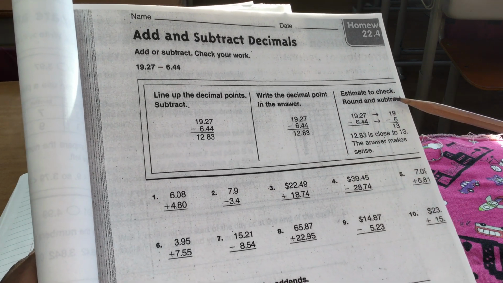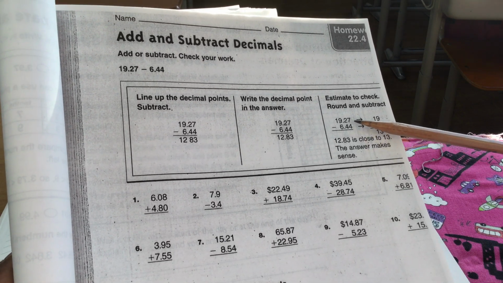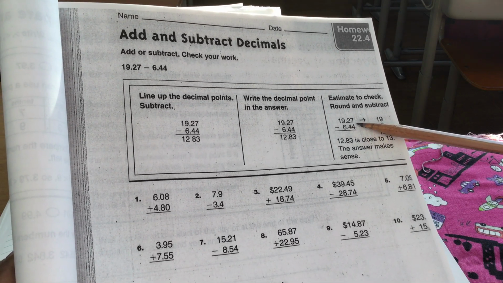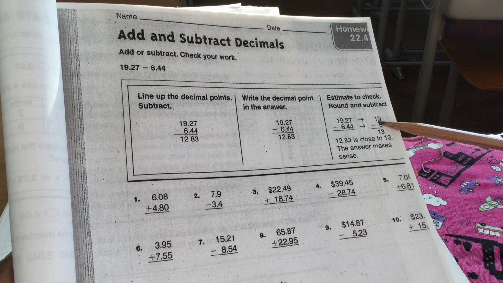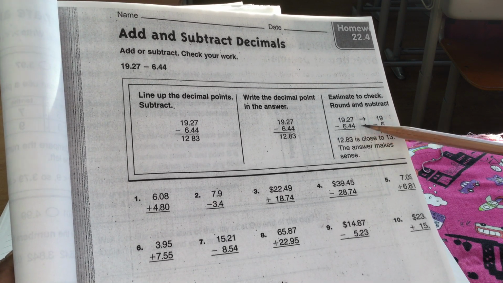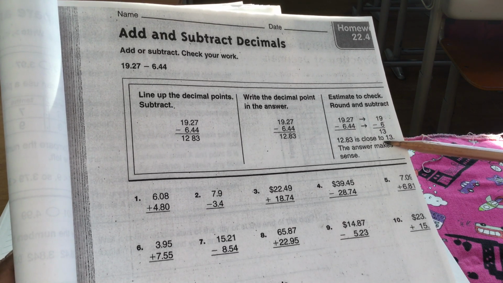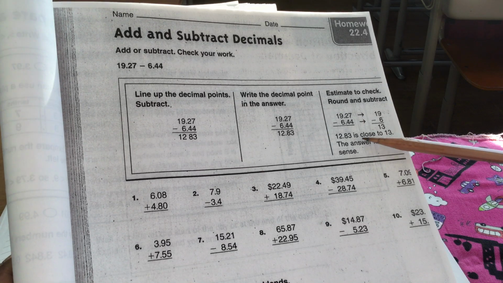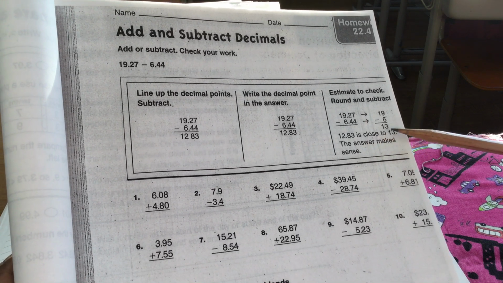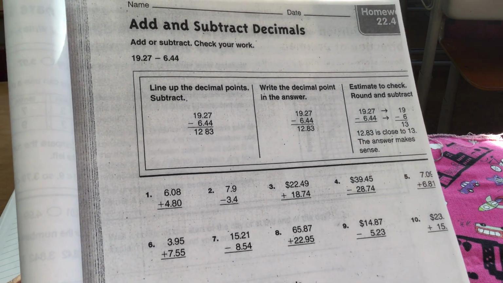Step 3, estimate to check. Round and subtract. 19.27. Round it to 19. 6.44. Round it to 6. 19 minus 6 is 13. 12.83 is close to 13. So the answer makes sense.